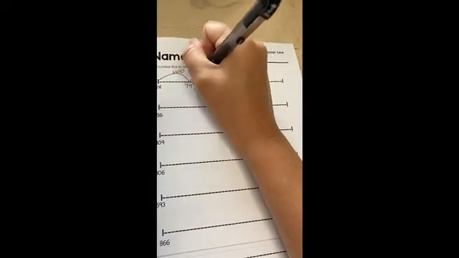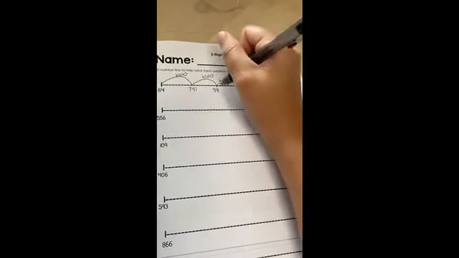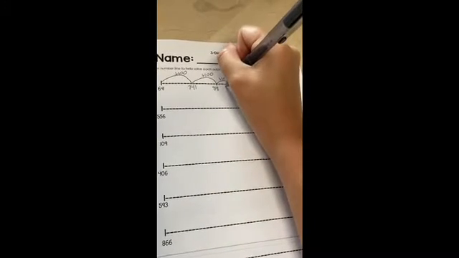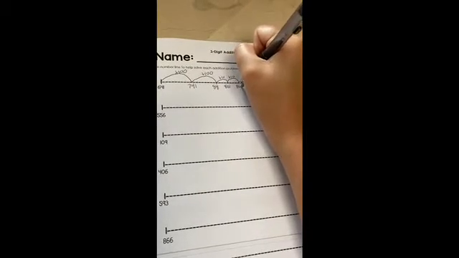So 641 plus 100 is 741, plus 100 is 841. Now we're changing it to 10s, so it's 851, and then another 10, 861, plus 7, it's 868. And as you can see, that's what I got on your packet.